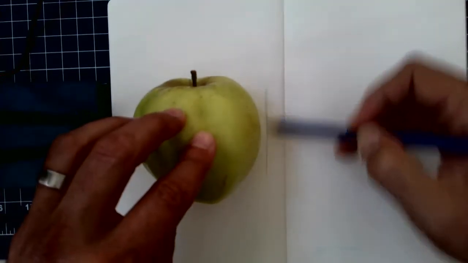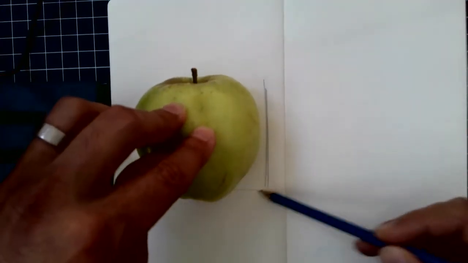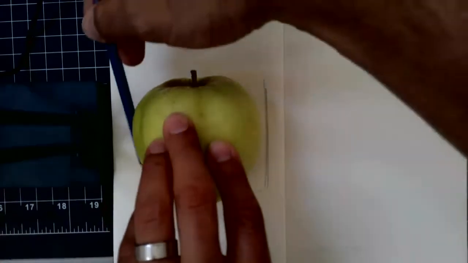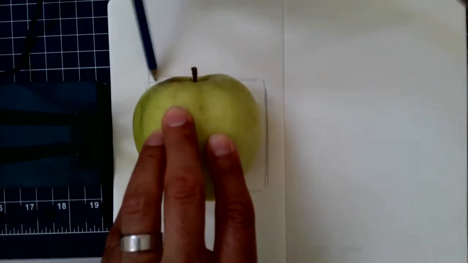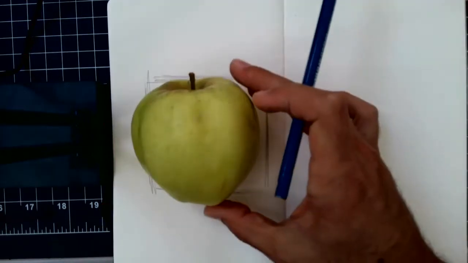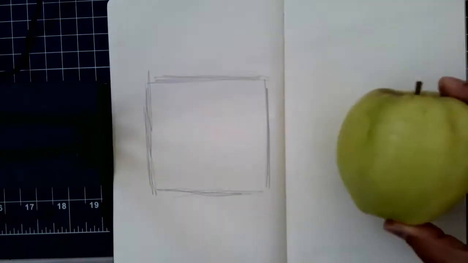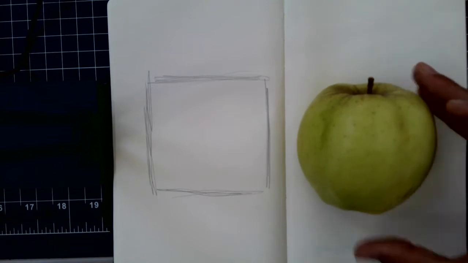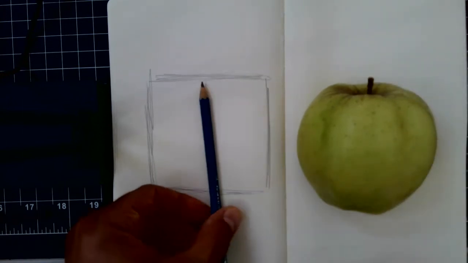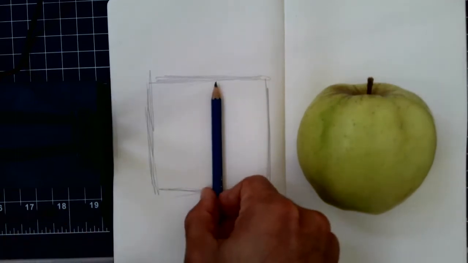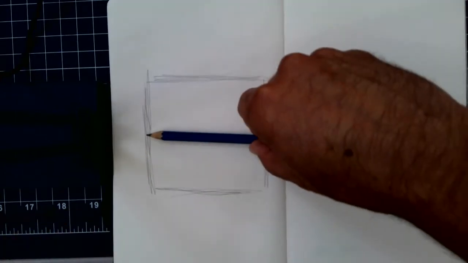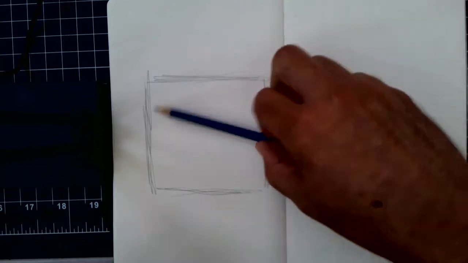So if I imagine a box around this apple, something really quick and rough, I get proportions something like this. All right, so that's about the size of the apple. Okay, and if I measure this, it looks to me it's about this tall and about this wide, so it fits pretty much within a square.